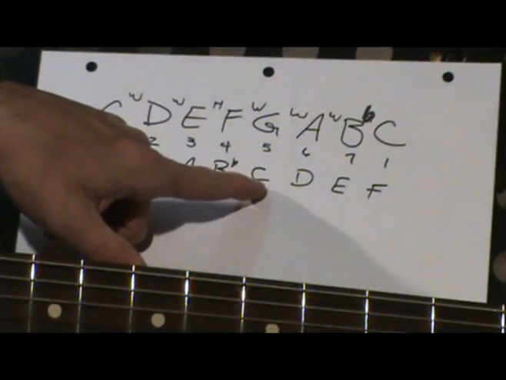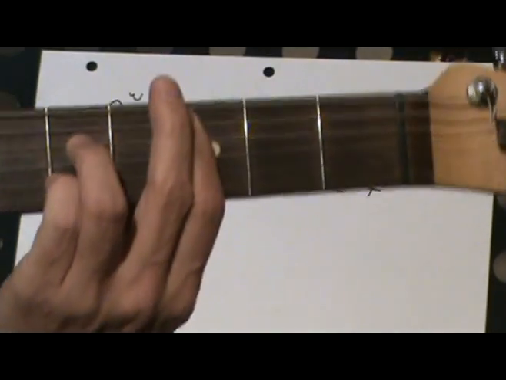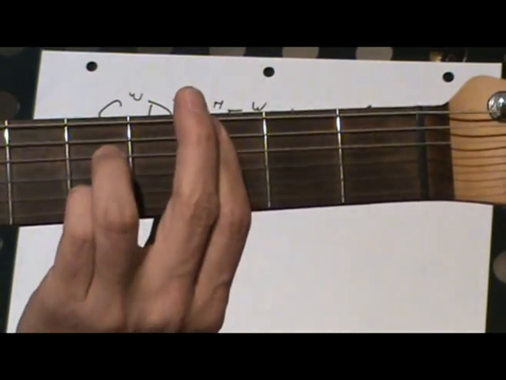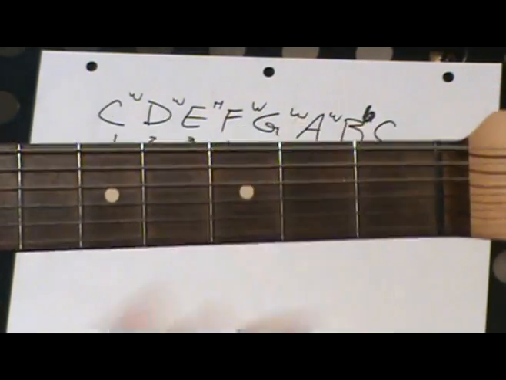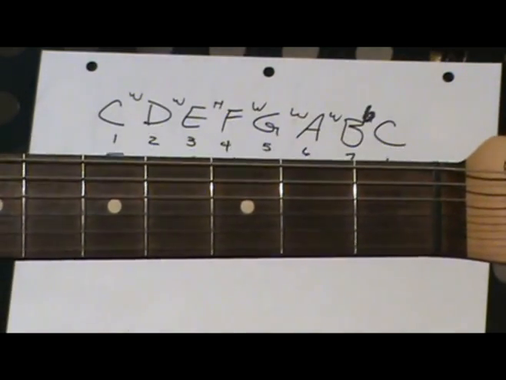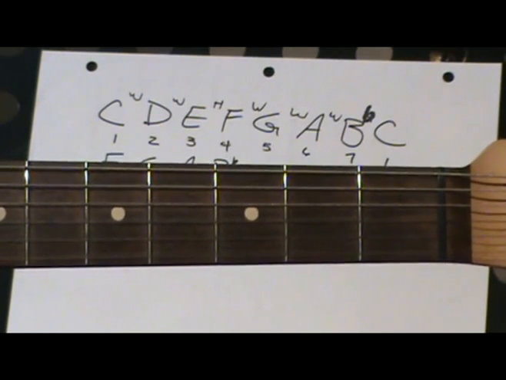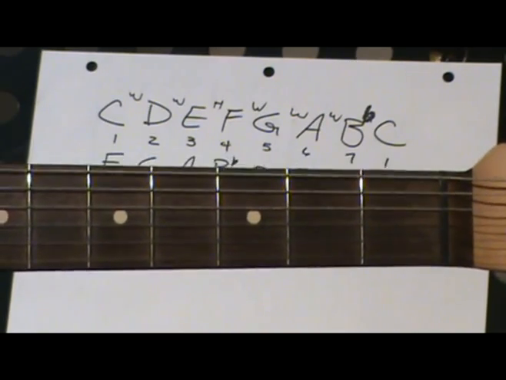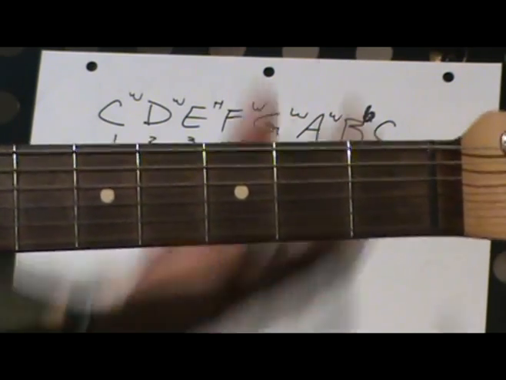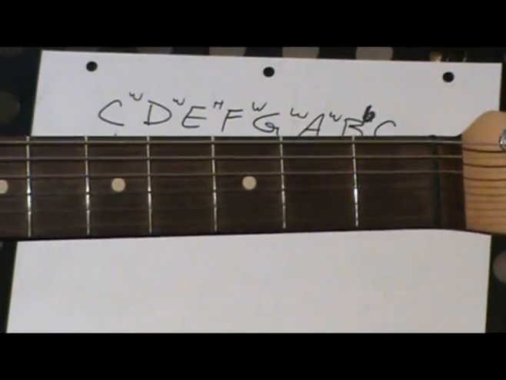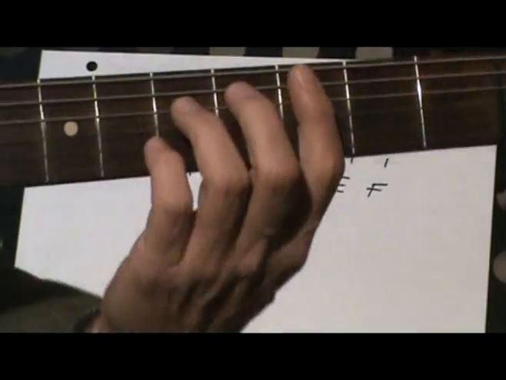Well, if C was C7 and I'm in the key of F, then logic would tell me that C would resolve very nicely to F, and it does. That's what's leading me back to 1. But hey, we're talking about rock and roll and blues and stuff. And very often in those kinds of songs, a dominant chord like C7 might actually be the tone center of the song. It could even be, gosh, I could have a C7 static chord.